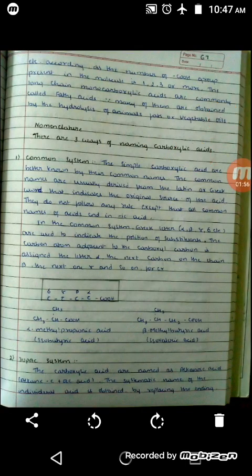Coming to the classification, carboxylic acids are further classified as monocarboxylic acid, dicarboxylic acid, tricarboxylic acid, etc., according to the number of COOH groups present in the molecule. The long chain monocarboxylic acids are commonly called fatty acids because many of these are obtained by the hydrolysis of animal fats or vegetable oils.